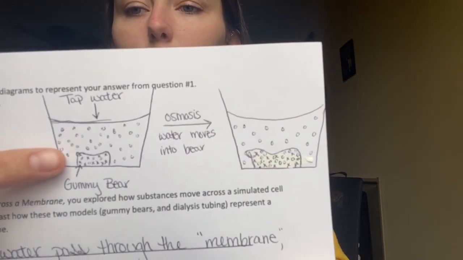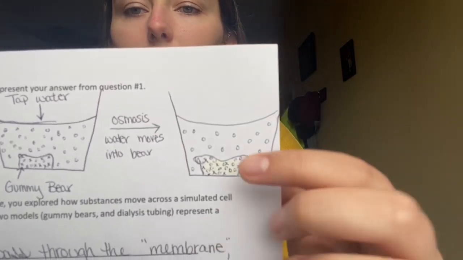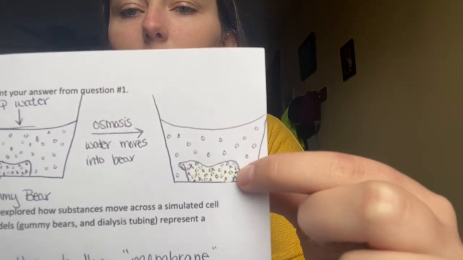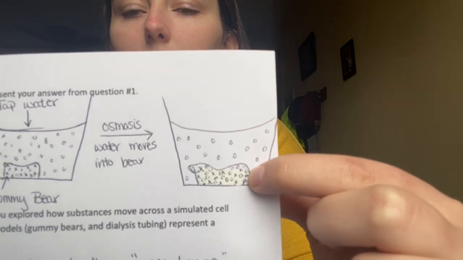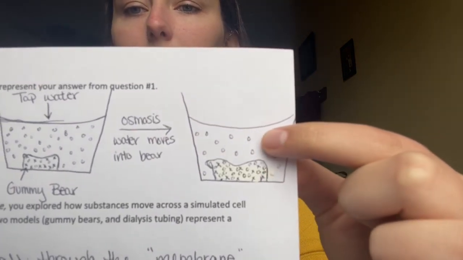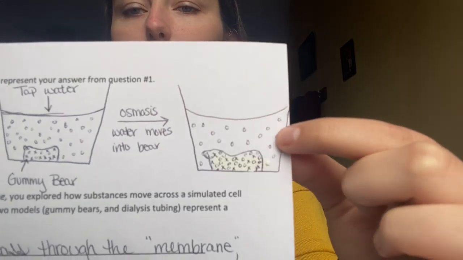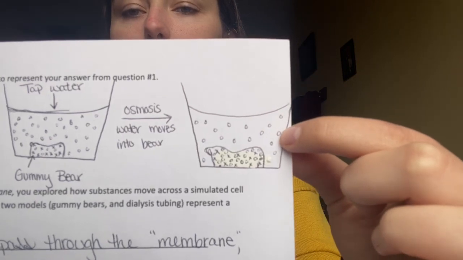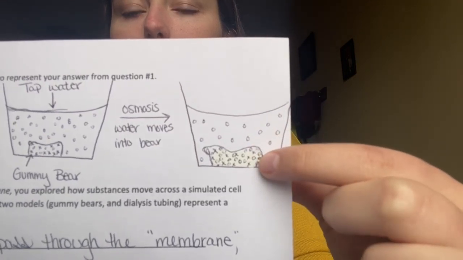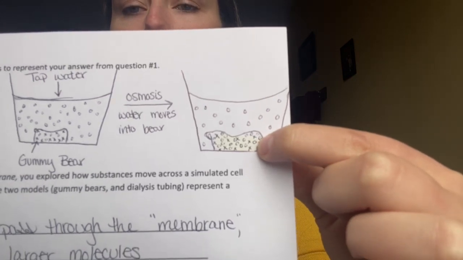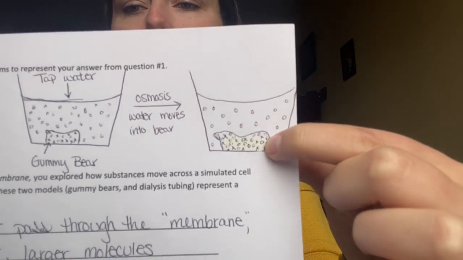because there's less water here to start. And because the different molecules in the gummy bear cannot leave the gummy bear, they stay there, and there ends up being fewer water molecules on the outside than there was to start, and more on the inside than there was to start. And this helps balance the gummy bear or get it to equilibrium.